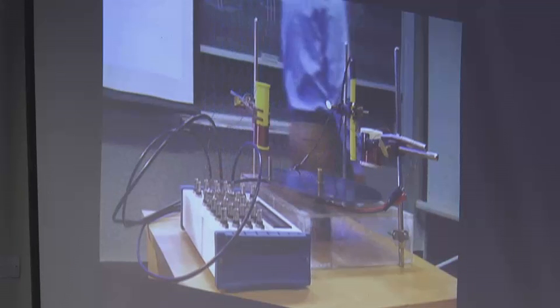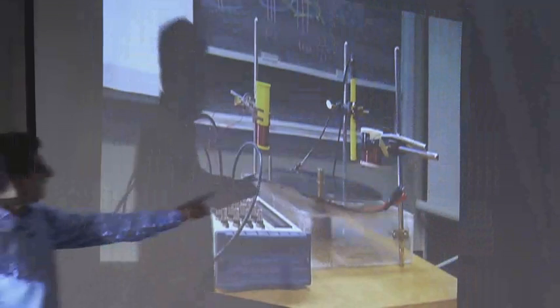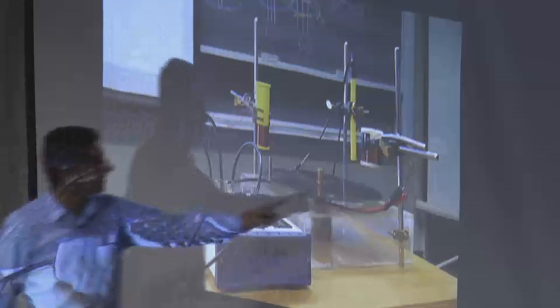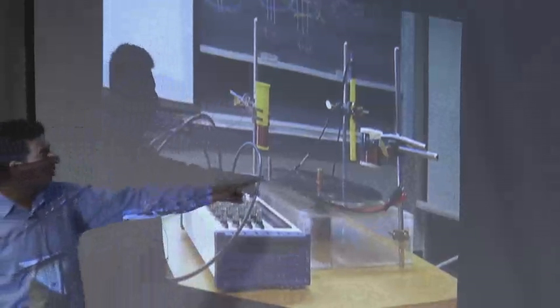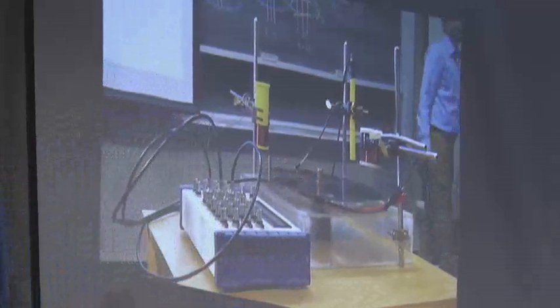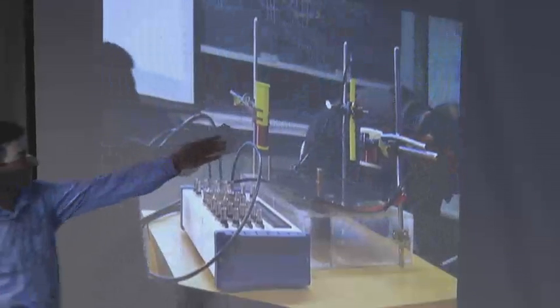Alright, so what you see here is a rotating disc. This is a platter that can rotate. On top of this platter I have a magnet. And I have three kinds of sensors that are mounted on top of this magnet, with the help of stands.